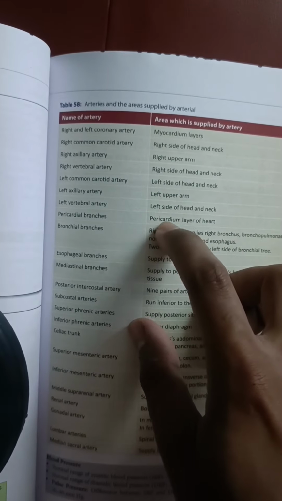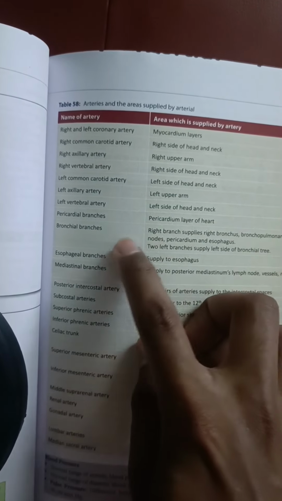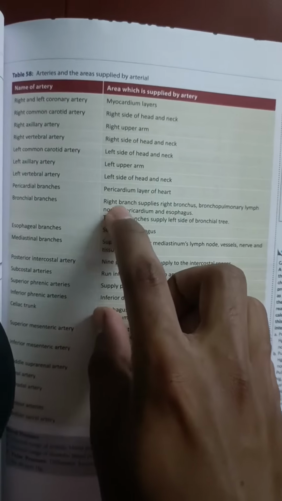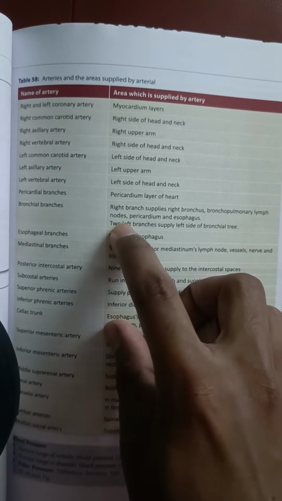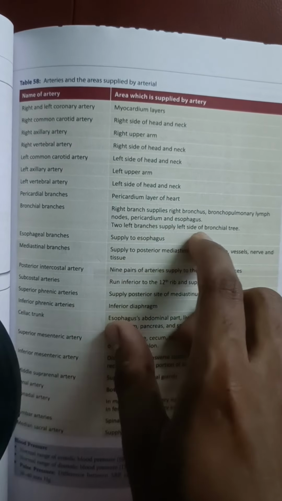So pericardial branches supply the pericardium layer of the heart. Then bronchial branches: the right branch supplies the right bronchus, bronchopulmonary lymph nodes, pericardium and esophagus. Then two left branches supply the left side of the bronchial tree.